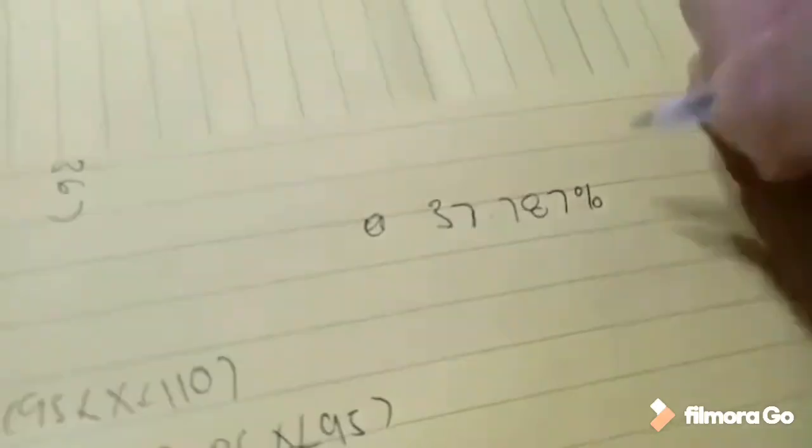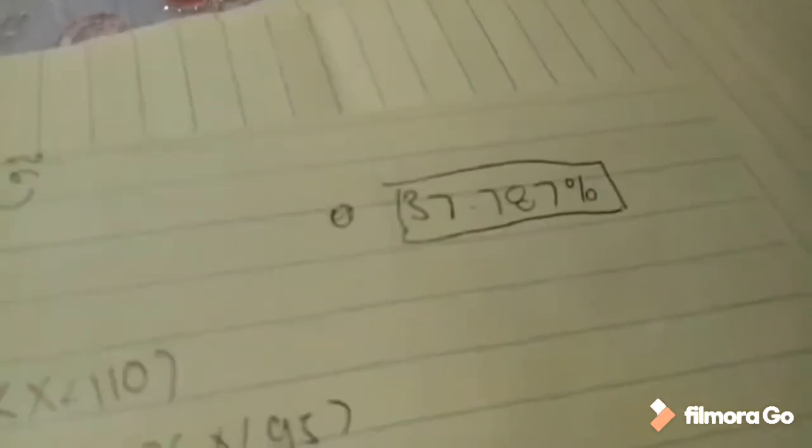It's equal to 0.37787. So we could say that there's a 37.787% probability of randomly selecting someone with an IQ score between 95 and 110.